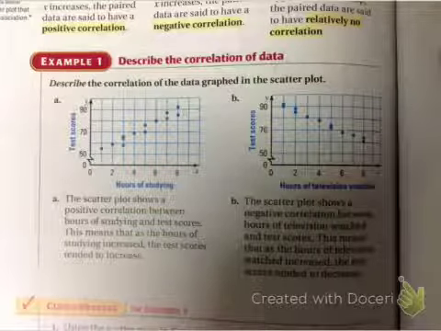You'll be asked to describe the correlation in data graphed a lot, and sometimes you'll have to graph it yourself, and sometimes the graph will be given for you. In this example 1, we're asked to describe the correlation of the data graphed. Well, clearly, if you drew a line, and when you draw these lines, you should be using a straight edge tool.